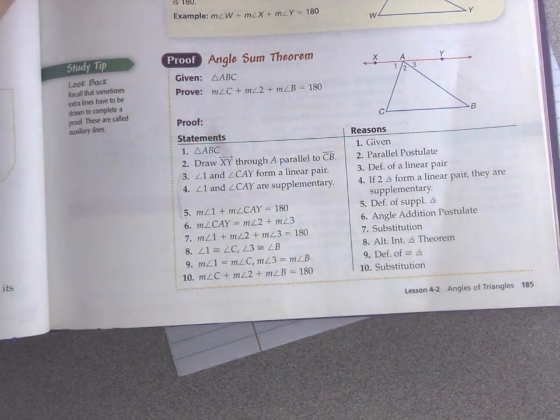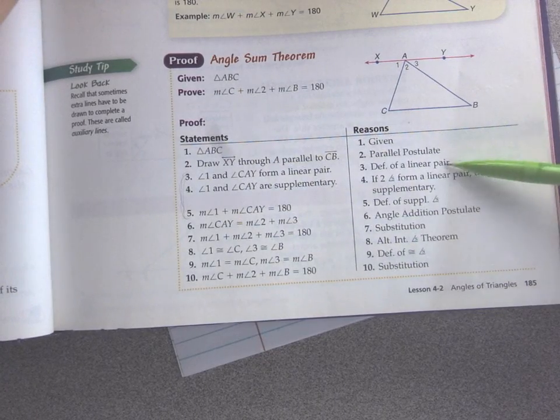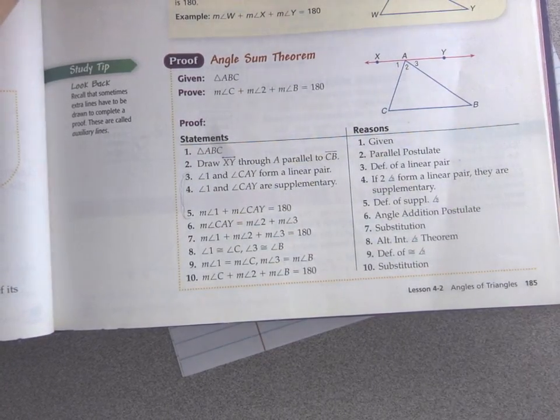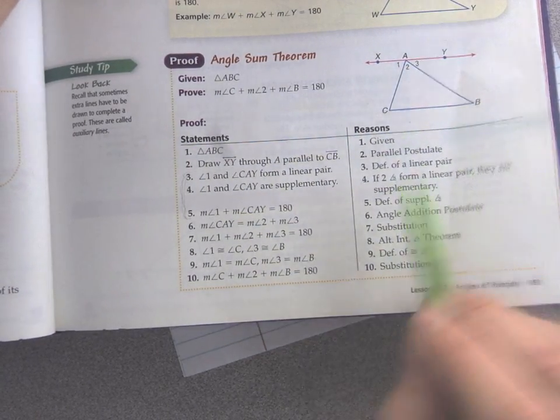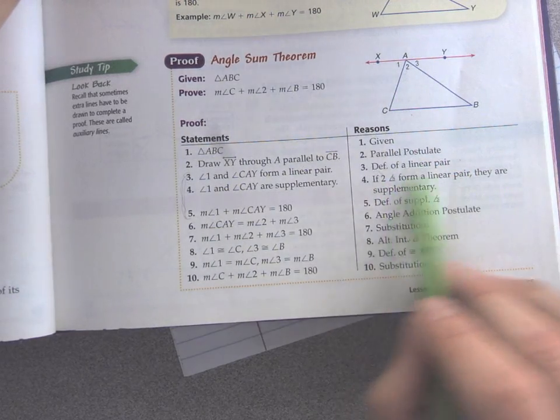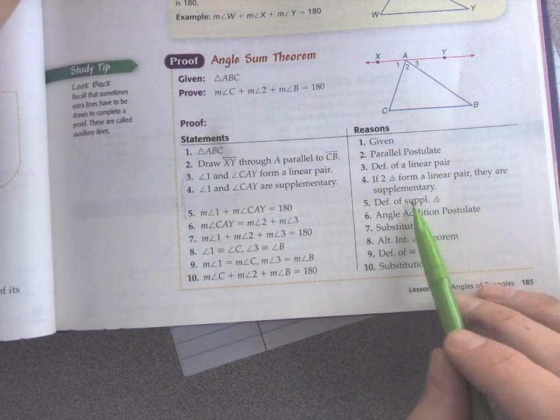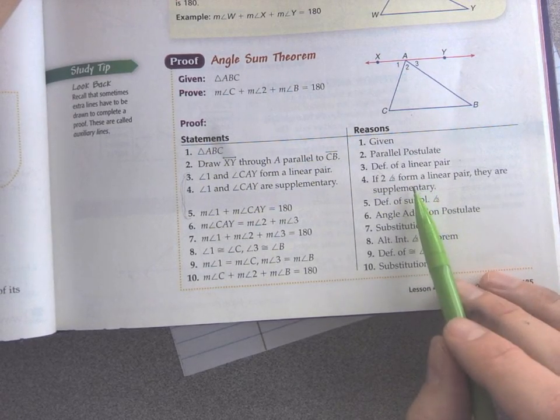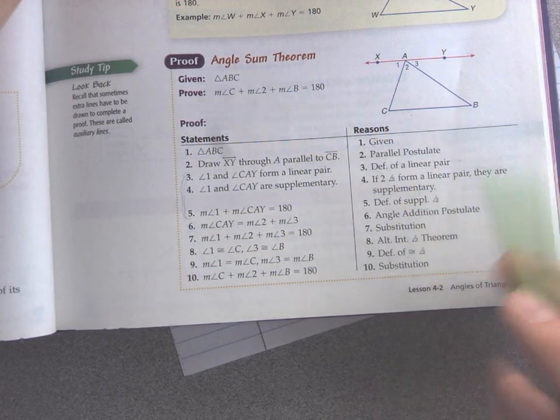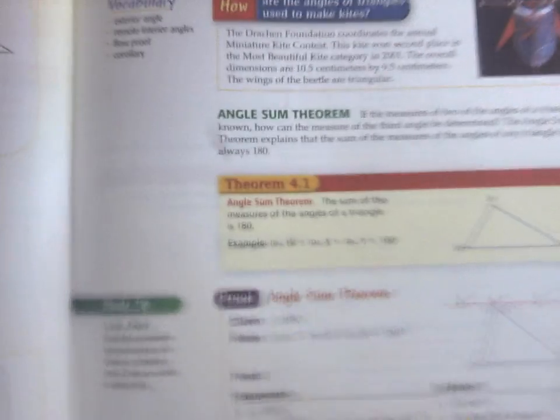And really the key idea there, I mean, there's the definition of linear pair and the definition of supplementary embedded in there, but really the idea here is this: if 2 angles form a linear pair, they're supplementary, right? We know what a linear pair is, we know what supplementary means. This is a theorem that we proved called the supplement theorem. So that's what's going on there in my proof, and that's the way I did it in class as well.